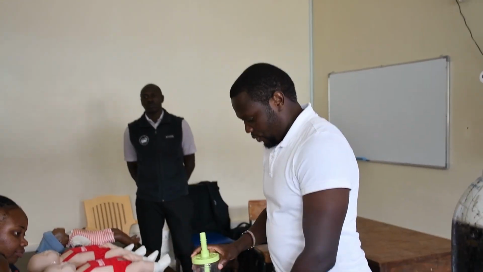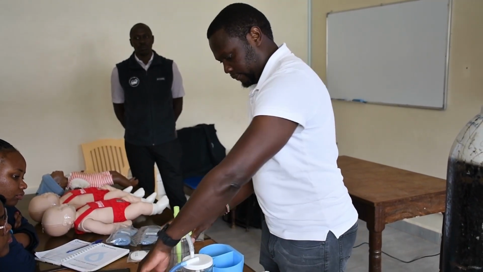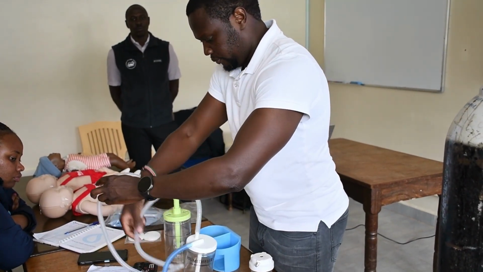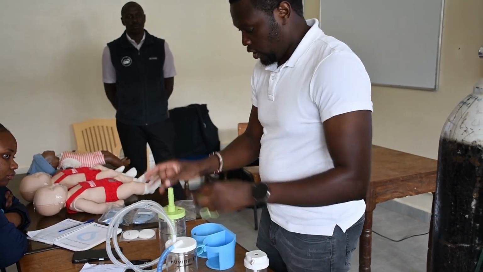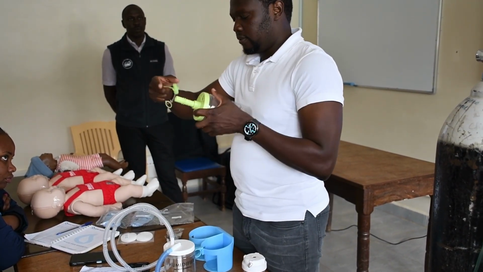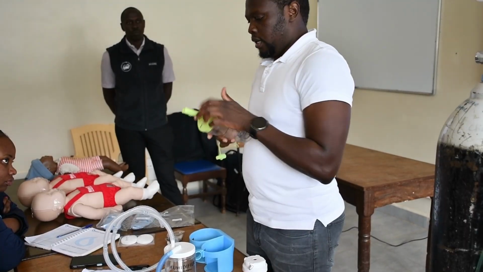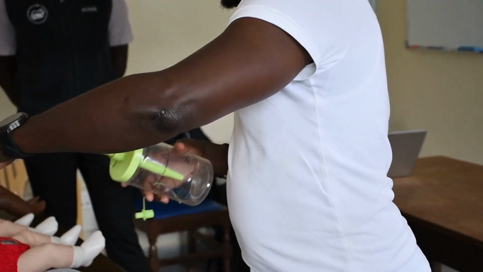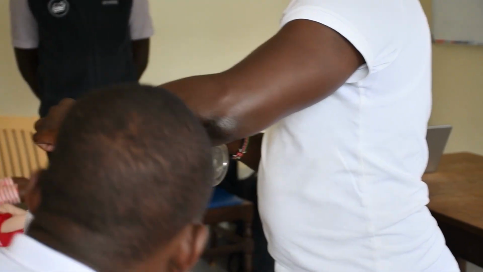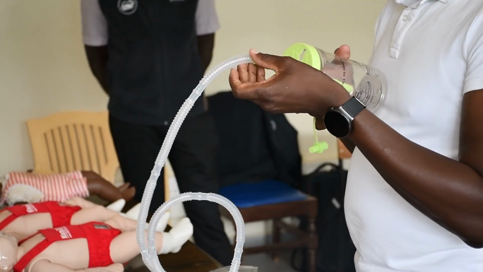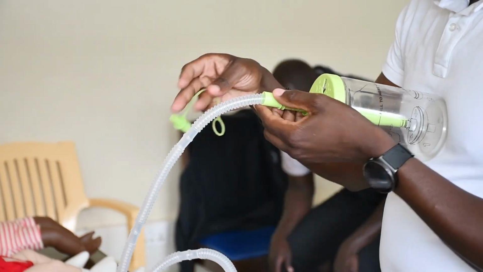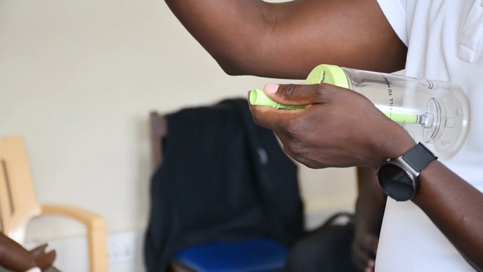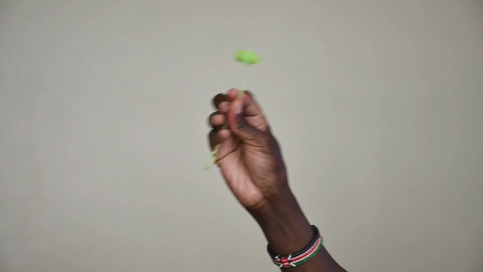So that comes to the other end, and now you have the other tube. On this end, this tubing cannot go directly in. So that's why you have this. It's called the pressure generator connector.